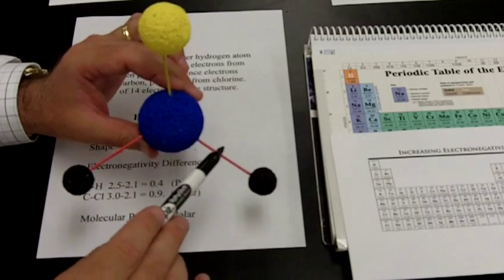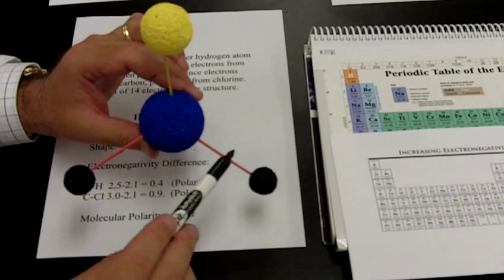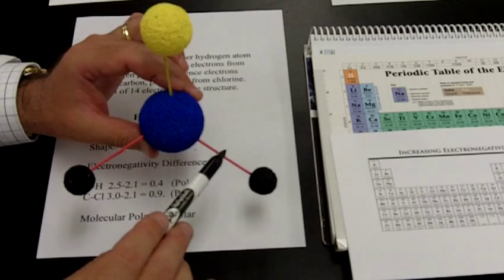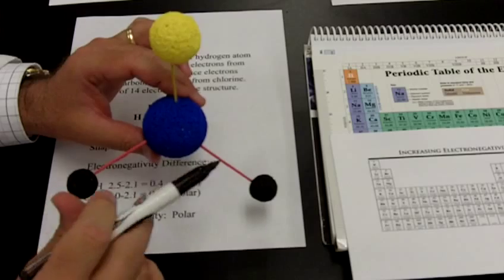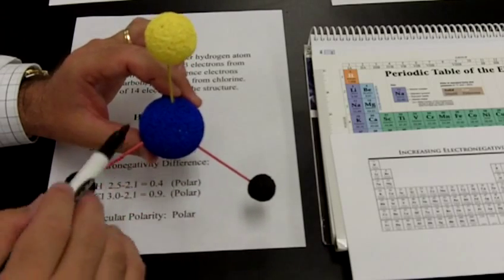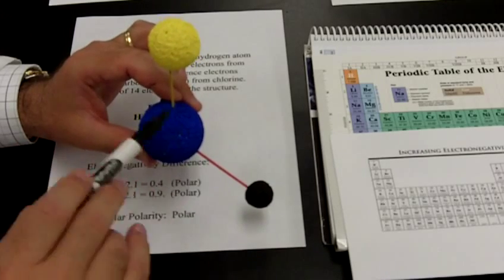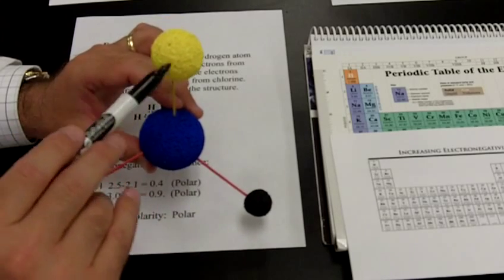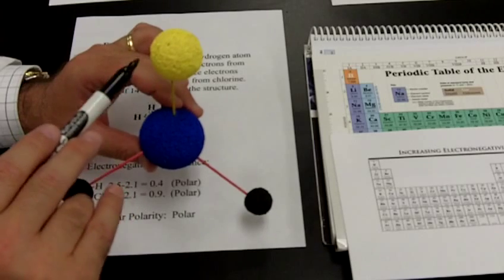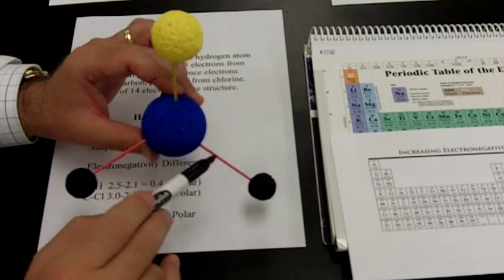In this type of bond, the carbon-hydrogen bond, the electronegativity difference is 0.4. 2.5 minus 2.1 is 0.4. Slightly polar. We saw that in the last example for the methane. But for this bond right here, carbon and chlorine, the electronegativity difference is 0.9. Both bonds polar. This one, as compared to this one, is not as polar. Okay, so these are both polar, but this bond here is less polar than this bond. In other words, there's a greater difference in electron density between this atom and this atom than between this atom and this atom. The bonds are polar.